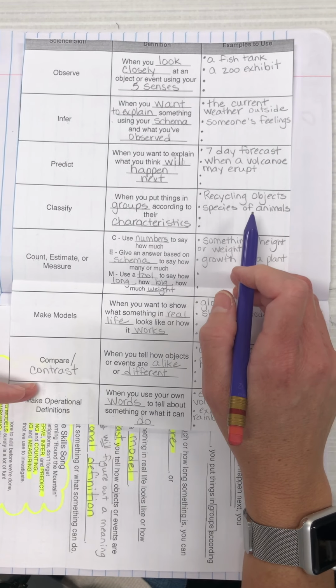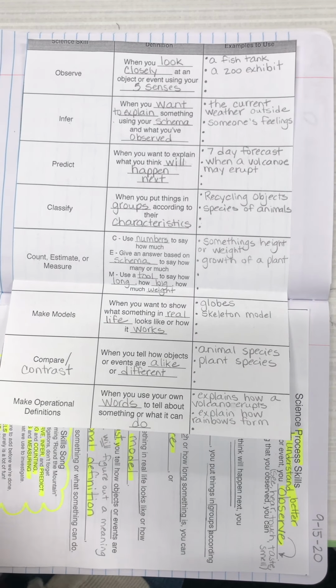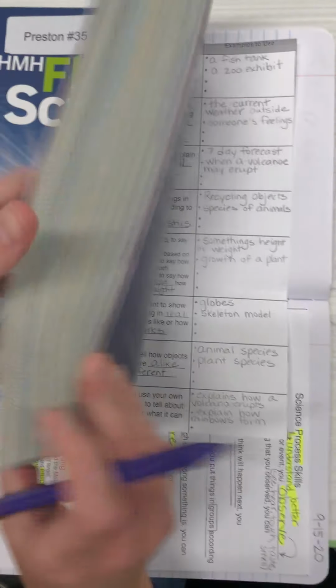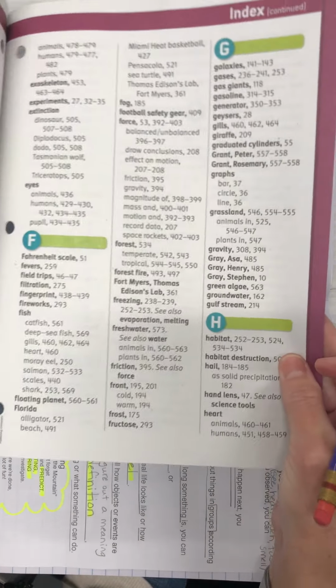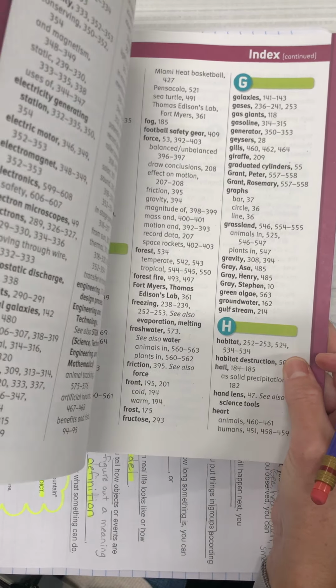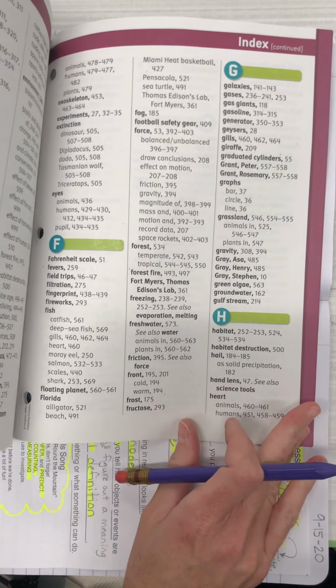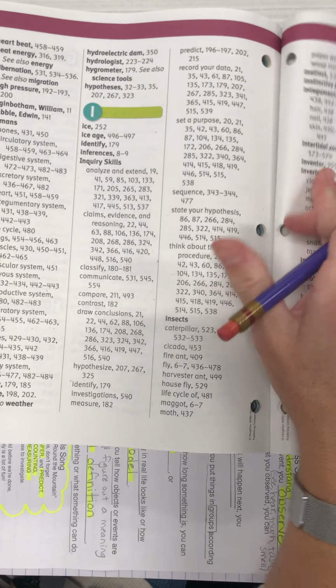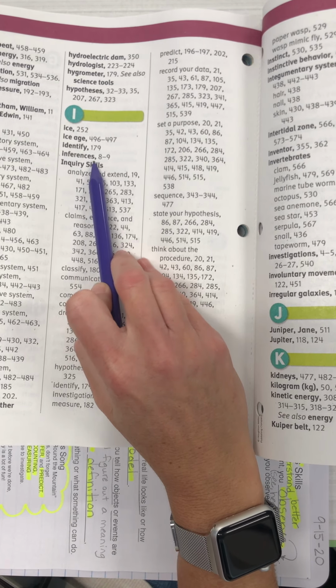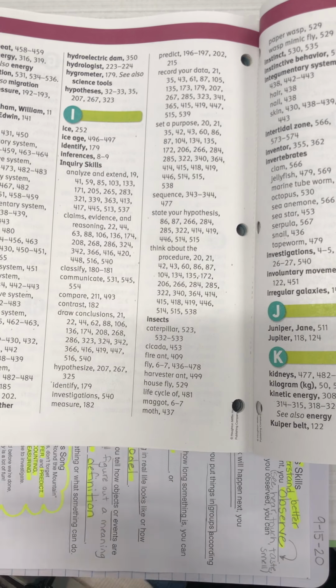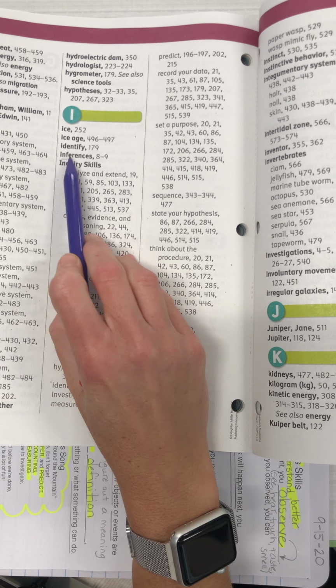And hey, you might have to look some of these skills up in your textbook. You have a glossary in the back, so you could look up these skills. Like let's look up infer. If you look up the word infer in your glossary, here it is, inferences. You could look on page 8 and 9 and it might tell you more about things you could infer.